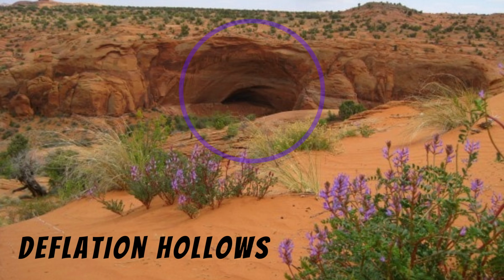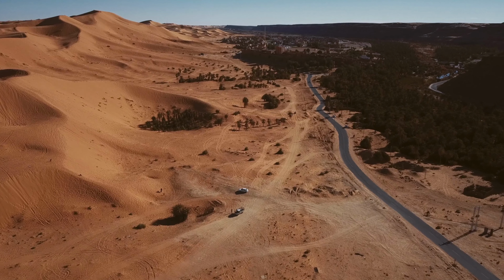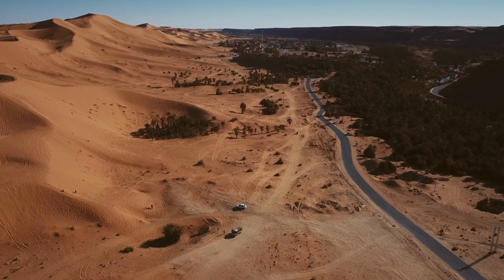Deflation hollows. Winds lower the ground by blowing away the unconsolidated materials, and small depressions may form. Similarly, minor faulting can also initiate depressions, and the eddying action of oncoming winds will wear off the weaker rocks until the water table is reached. Water then seeps out, forming oases or swamps in the deflation hollows or depressions.